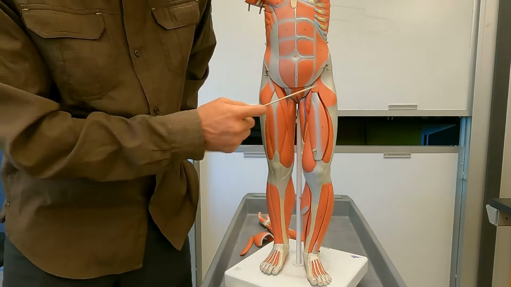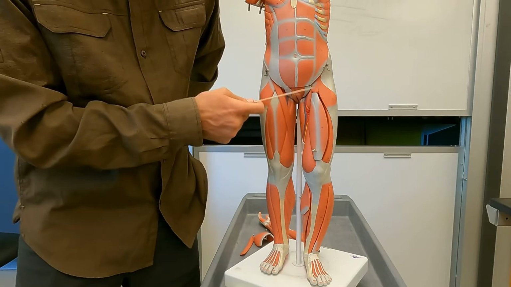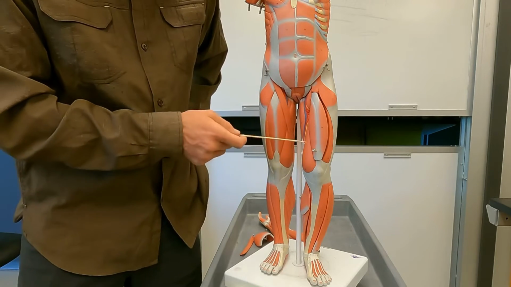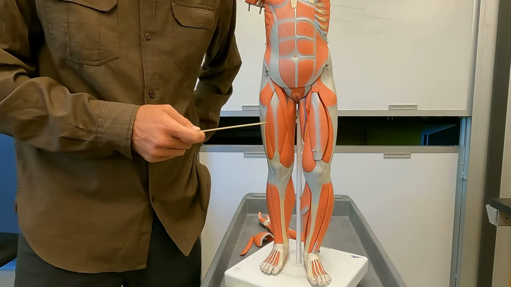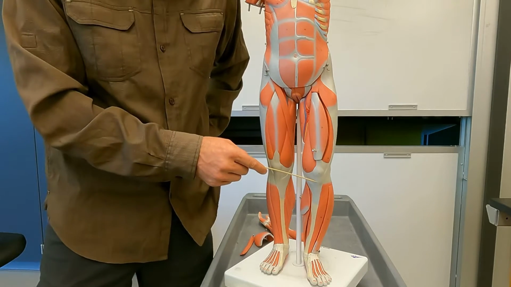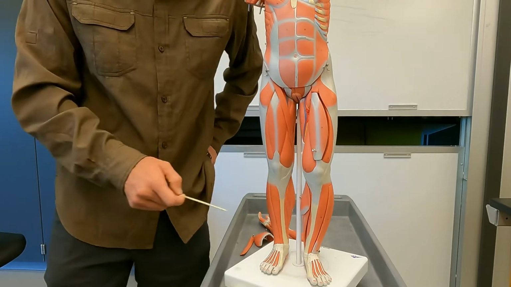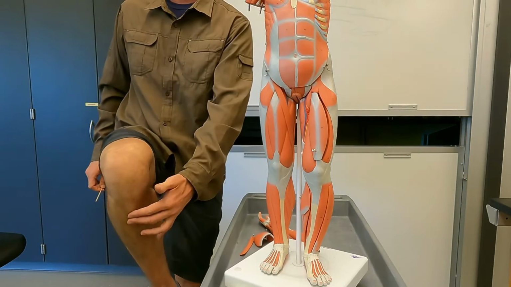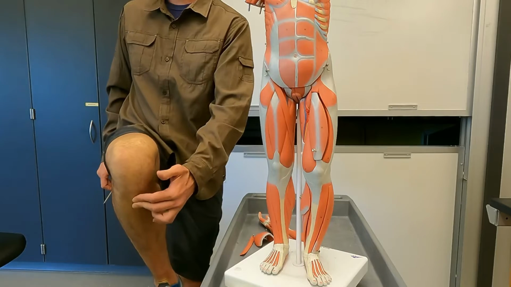All right, so we have all 4 of these quadriceps. The origin is up here on the hip, but ultimately, where do we want these quadriceps to insert on? Down here on the tibia, and what's the specific bone marking on the tibia that we want it to insert on? You can feel it. Tibial tuberosity.